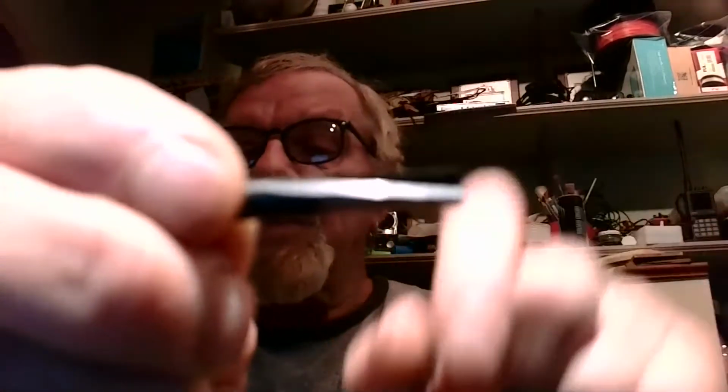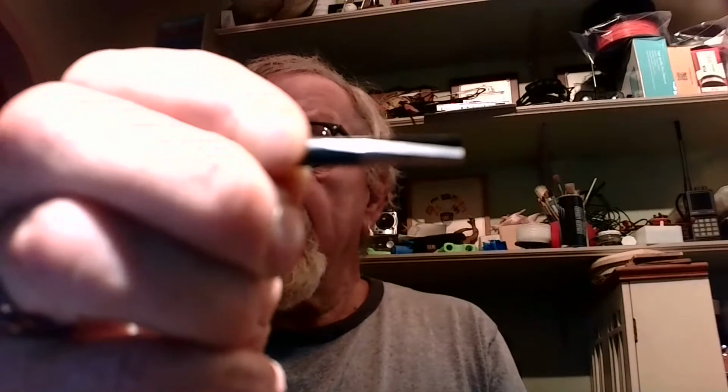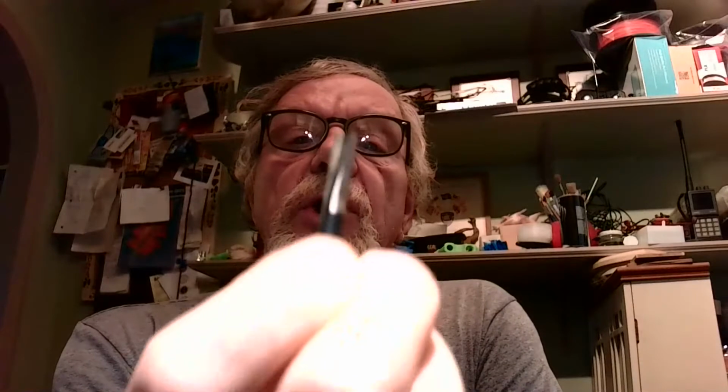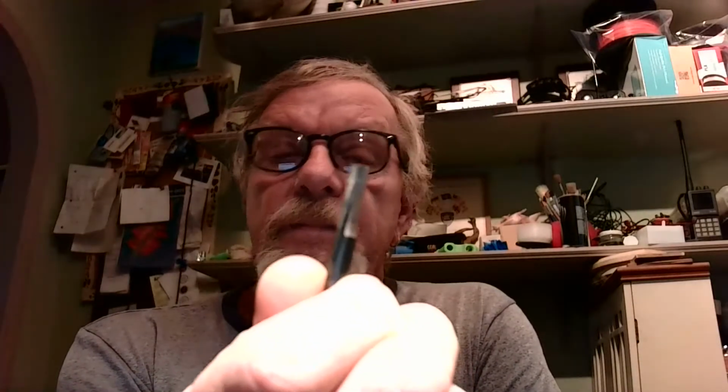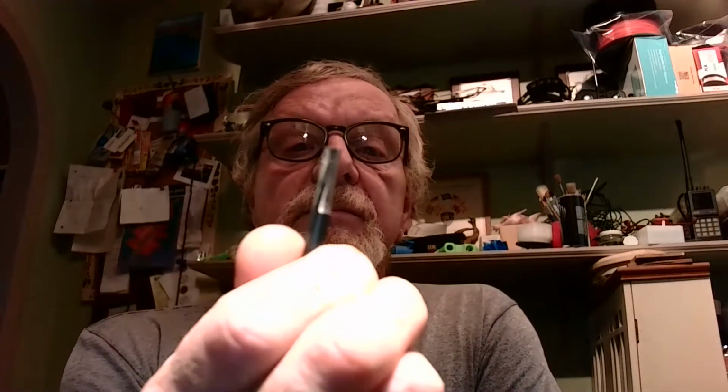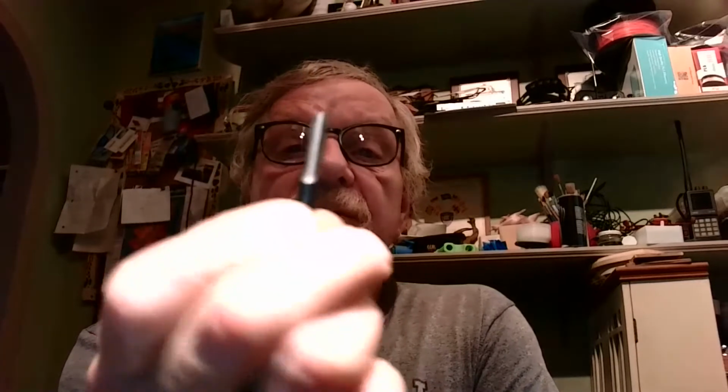The cutting edge is straight. So, what's this tool used for? Well, guess what? Straight cuts are used for acrylics and plastics. These are the best ones for acrylic.